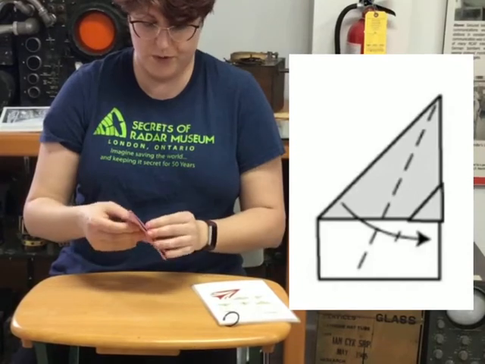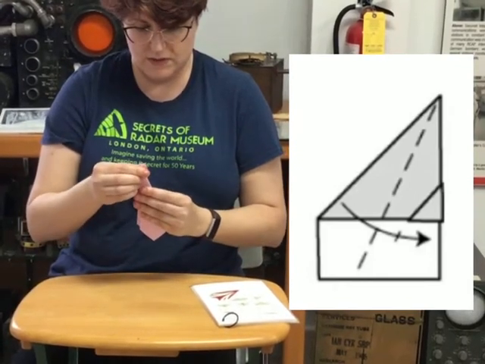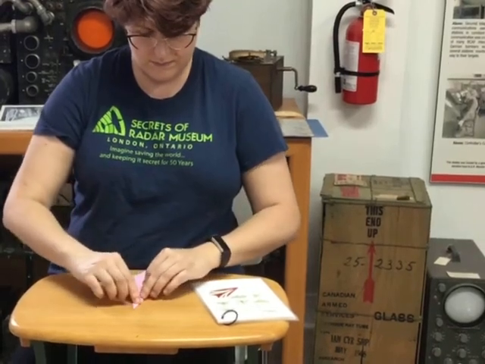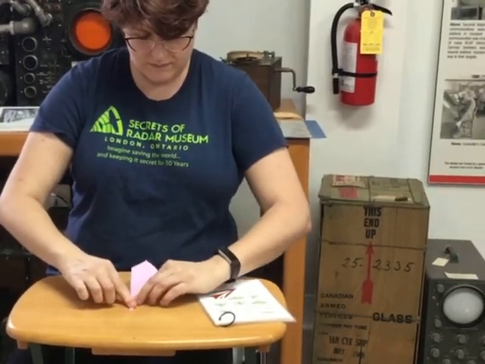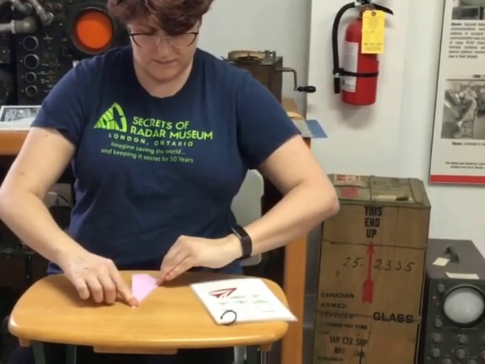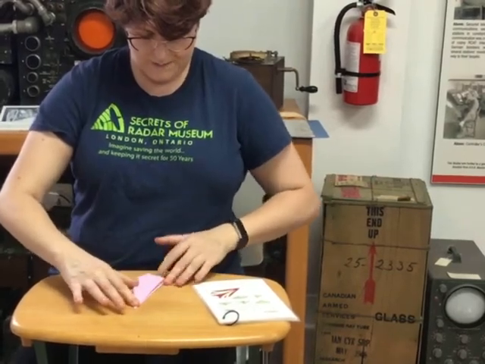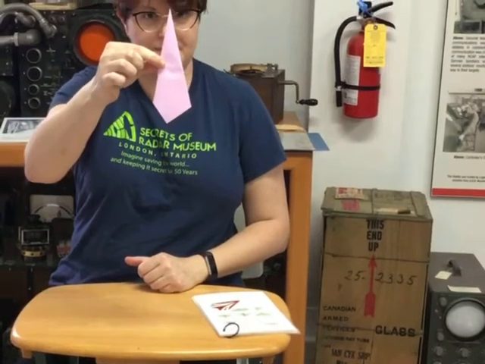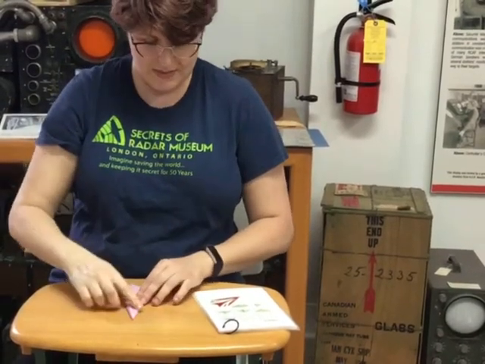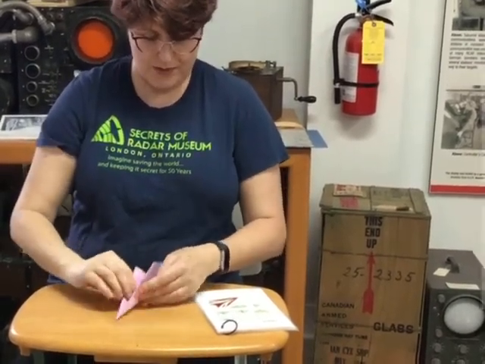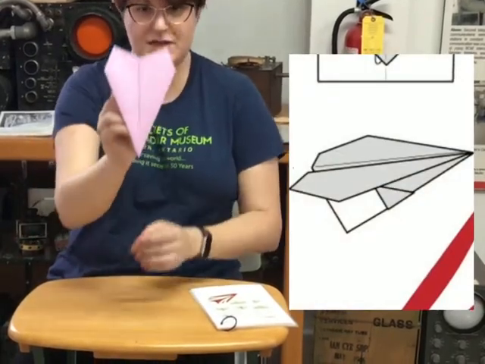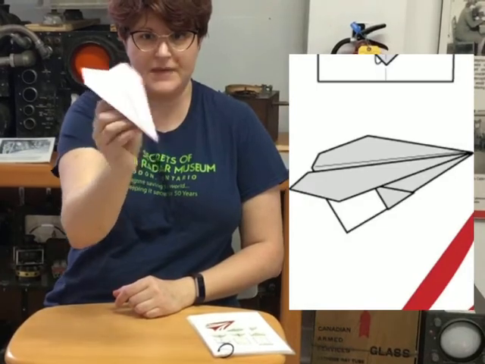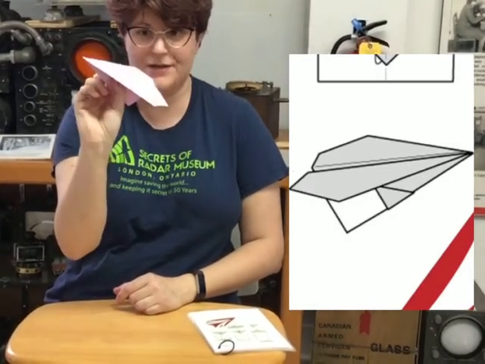You're going to do it on both sides. So when it's all folded up, it's going to look like this. And then you're going to open it up, and it's going to have this shape if you look at it from the top. And that's your aircraft. That is glider 2.